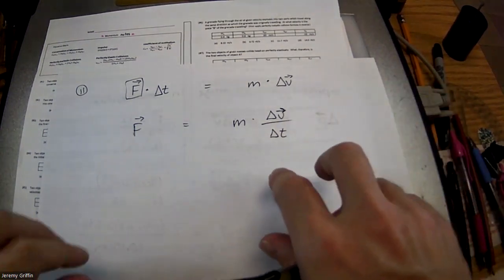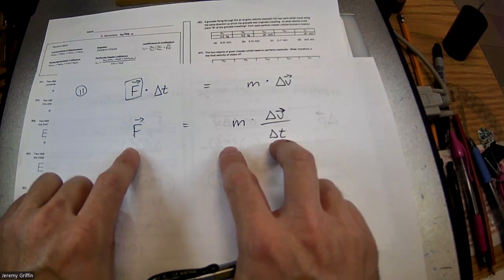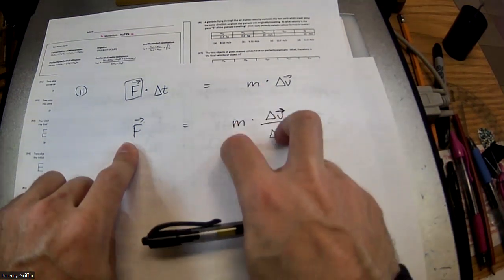Why did I do that? Well, because this is something that you guys have seen before. Oh, F equals m times, hey, what is delta v over delta t?